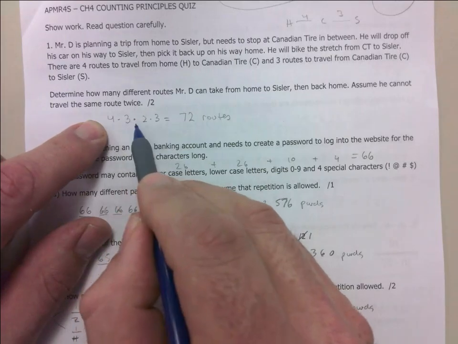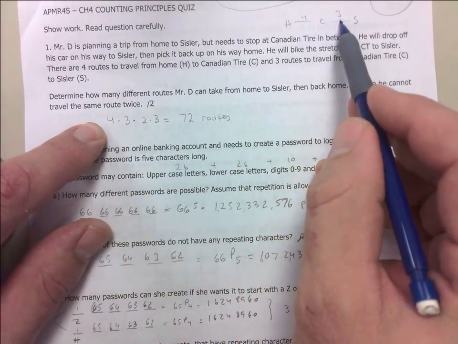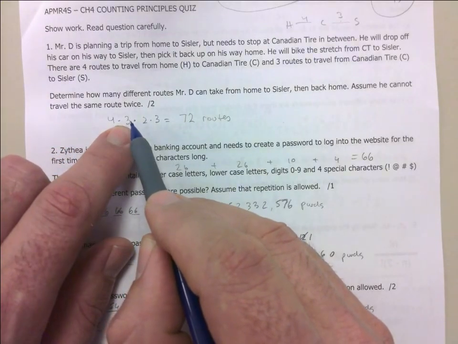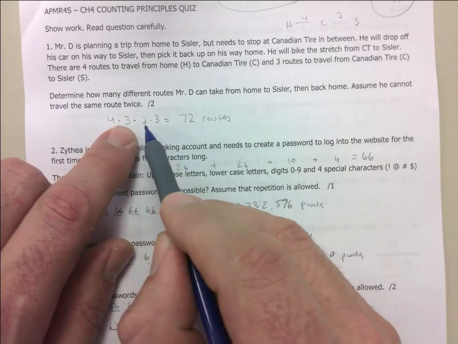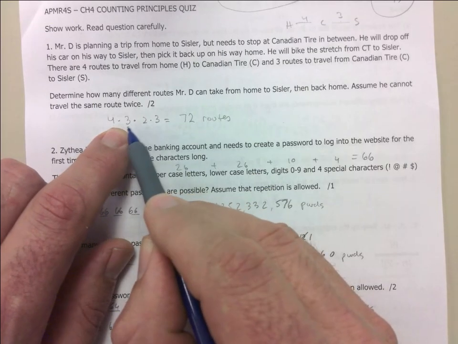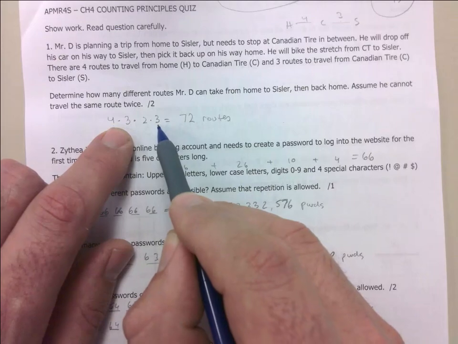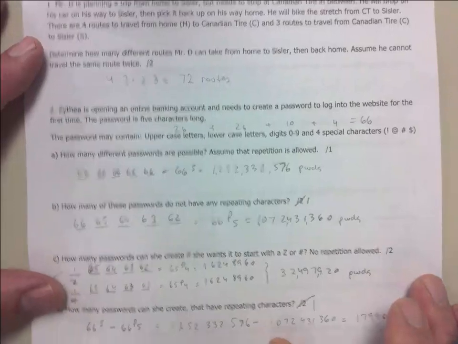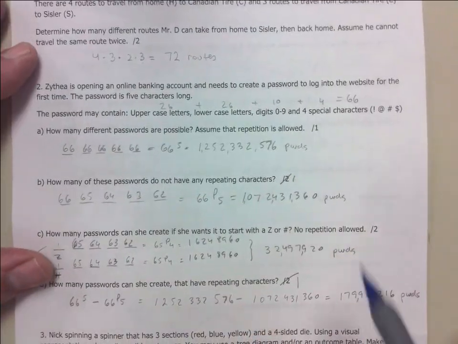So the idea is you have 4 times 3, right? 4 times 3 ways. But then because you've already on your way there used up one of the 3 options on the way back, you only have 2 to get back to Canadian Tire and only 3 to get back home. So 72 distinct routes that one can take in that case.